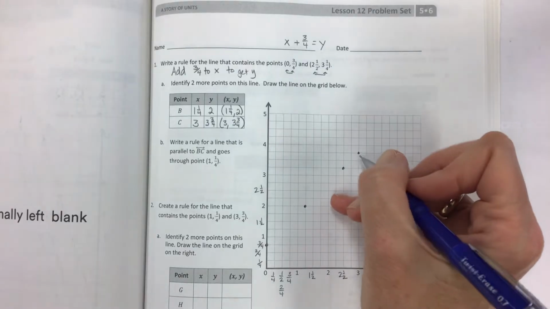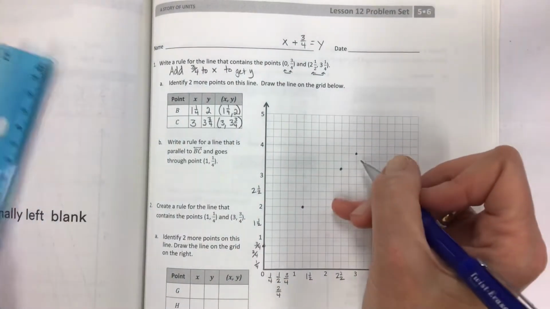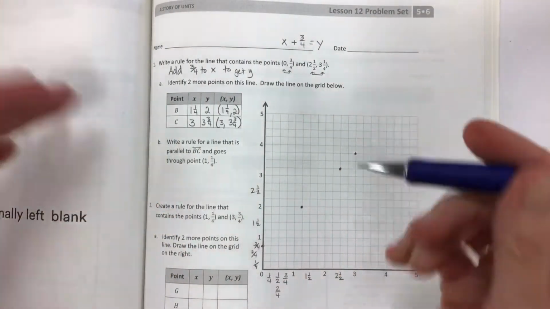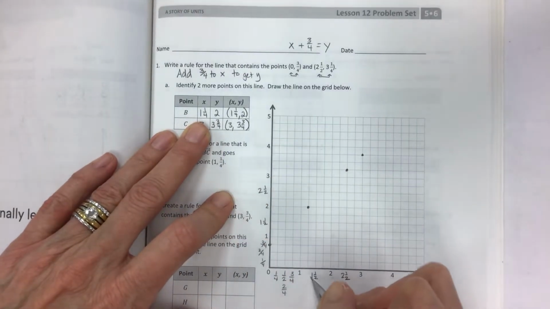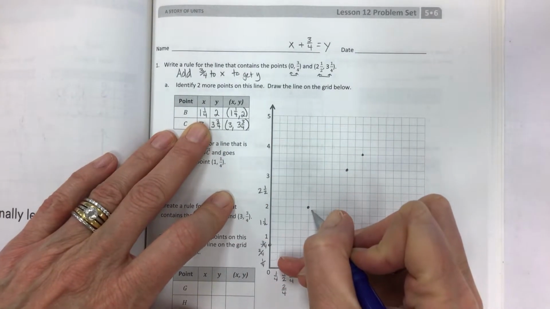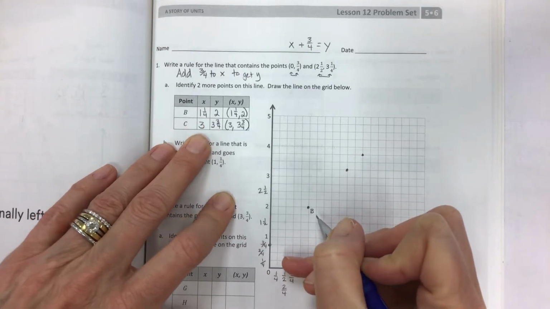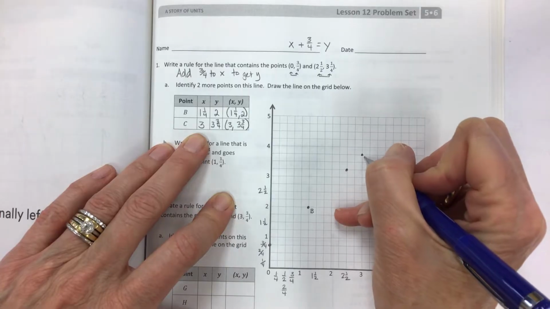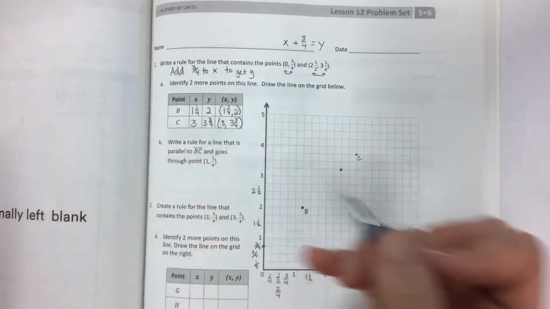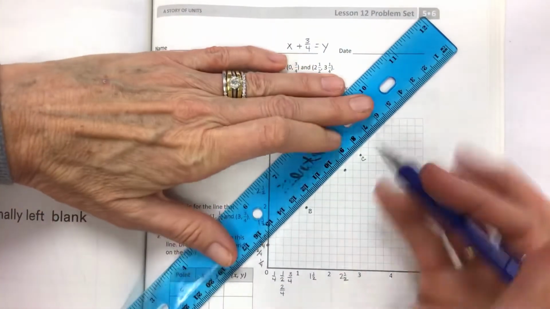Then you also want to not just have a string of dots that don't have any labels, but we want to put the labels with it. So point B, 1 1/4 and 2, and then 3 and 3 3/4. Okay, so let's connect these points.